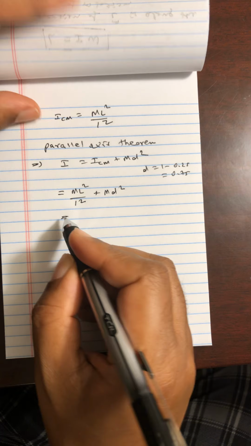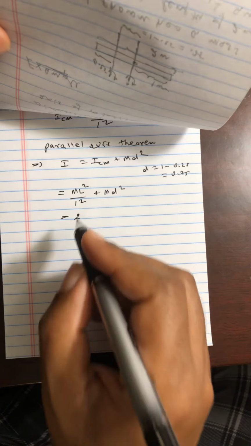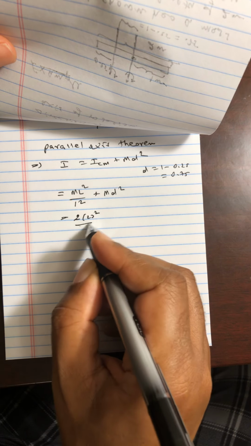So let's plug in the numbers. The mass of the rod is 2 kilograms and its length is also 2 meters, so 2 times 2 squared divided by 12.